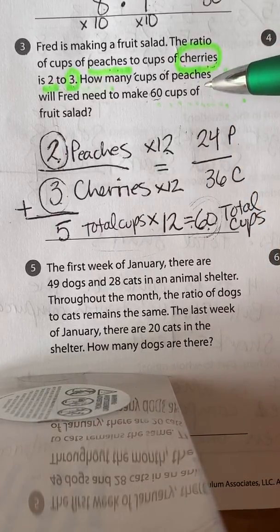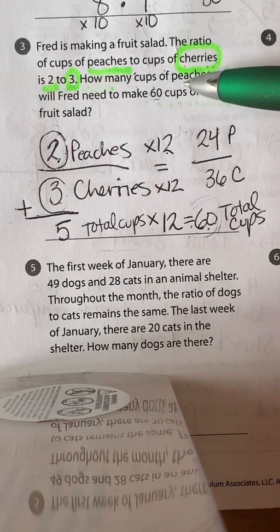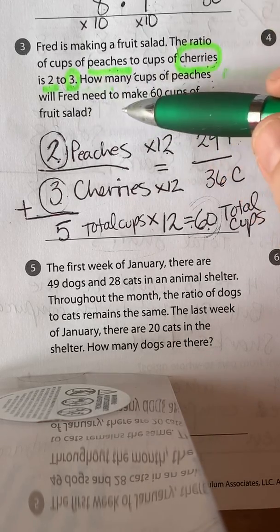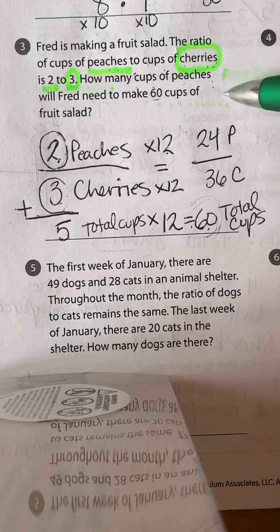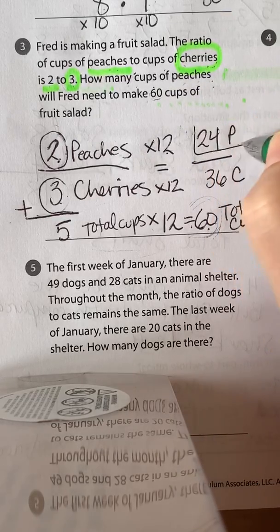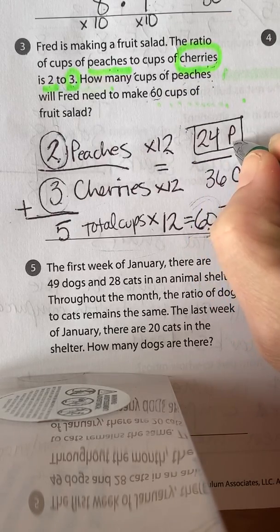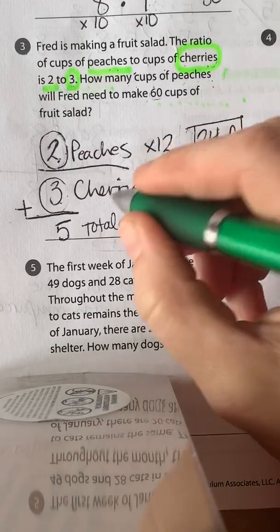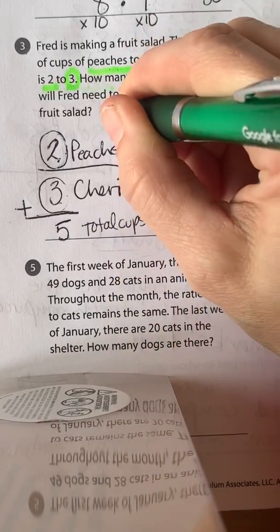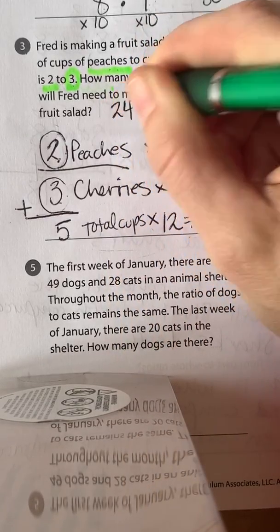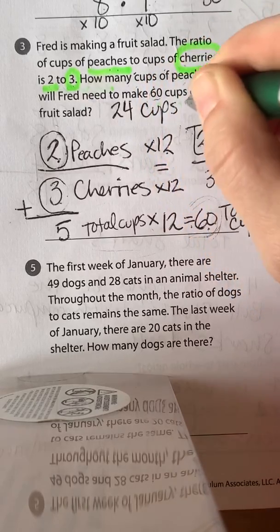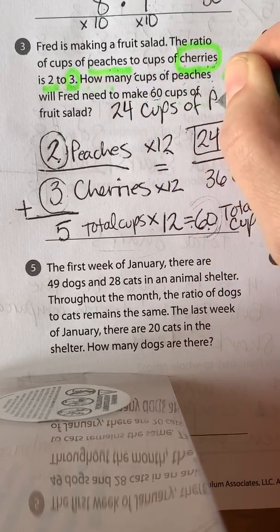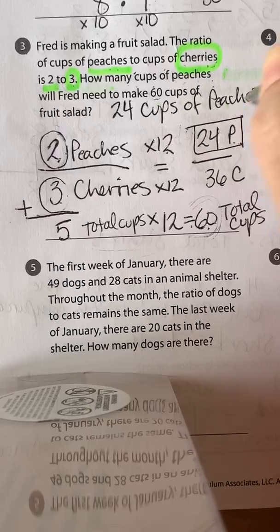And looking back at the question, it says, how many cups of peaches will Fred need to make 60 cups of fruit salad? Well, how many cups of peaches? Beautiful. So I'm going to write here 24 cups. They really don't give you that much space. Of peaches. Okay?